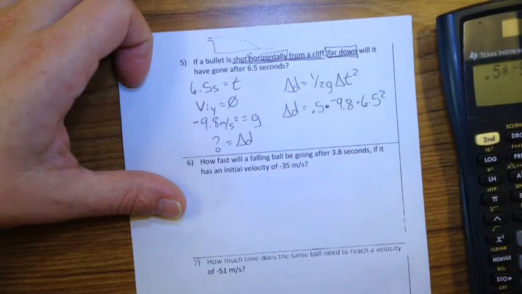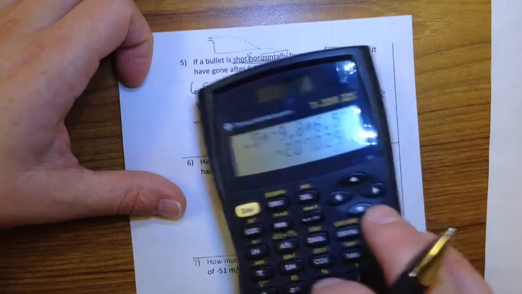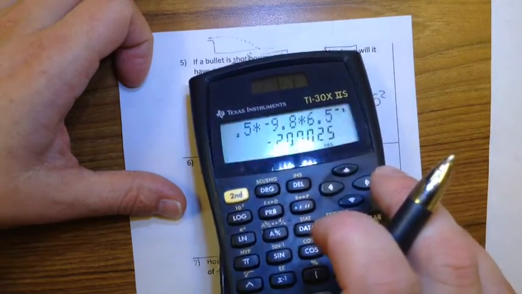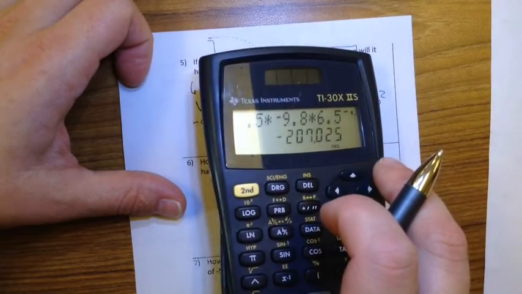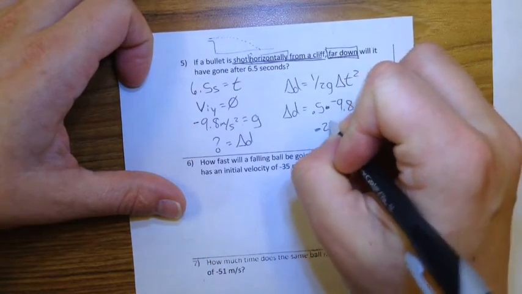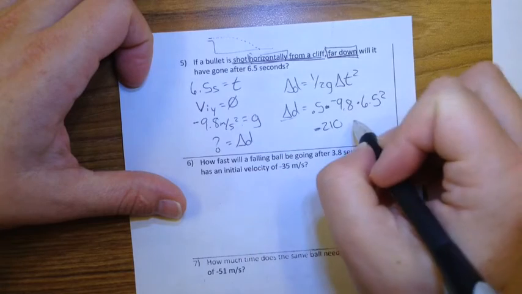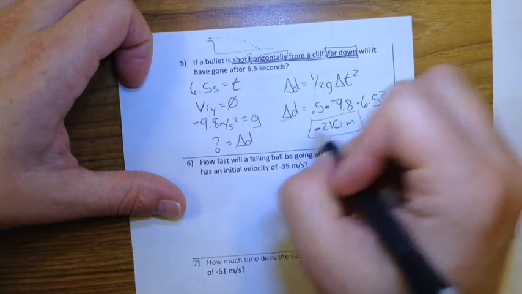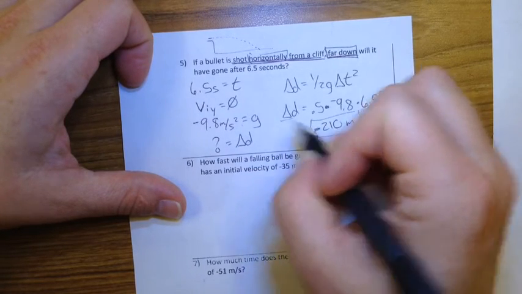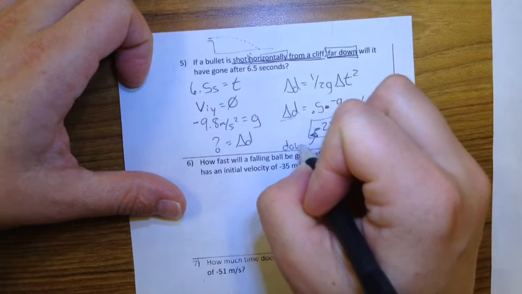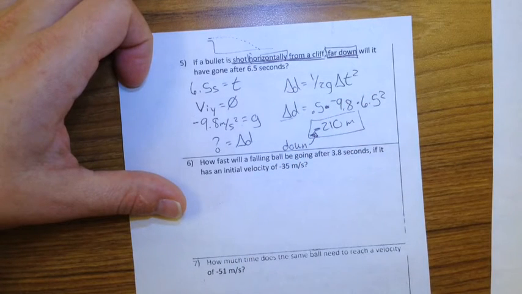0.5 times negative 9.8 times 6.5 squared. Don't forget the squared. And you get negative 207. So with significant figures, negative 210. Negative 210. Displacement is measured in meters. All that says is that it's 210 meters down from the top of the cliff.